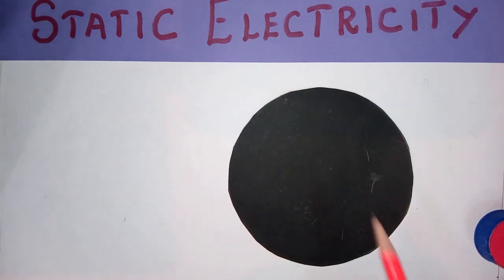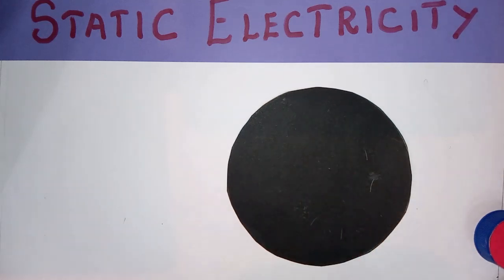Now here is an object with neutral charge. You are very familiar with that. Now we are going to charge this neutral object. In the first case, for our easy purpose, I just removed electrons with my hands, but really we can't do that. So we have to charge with various methods.